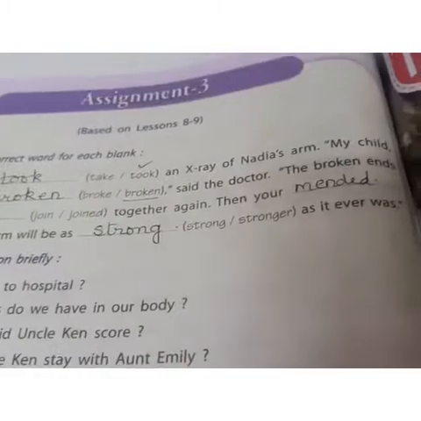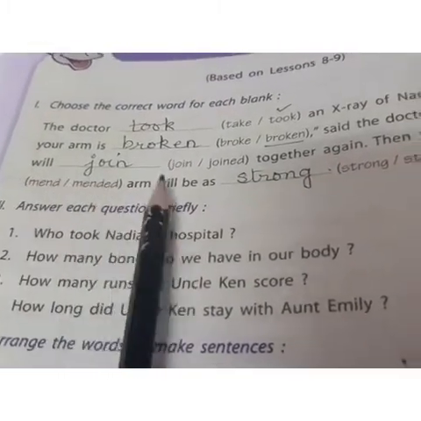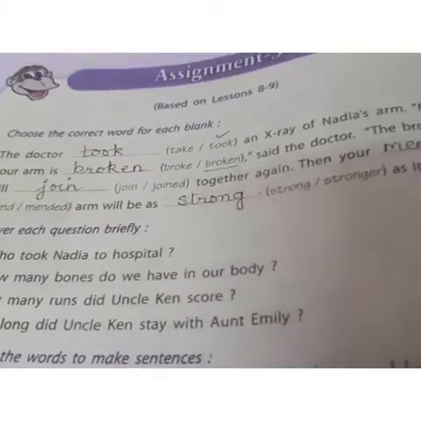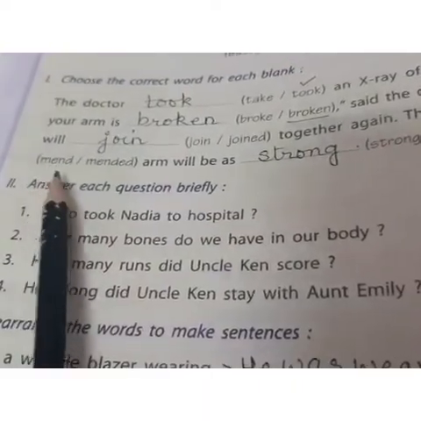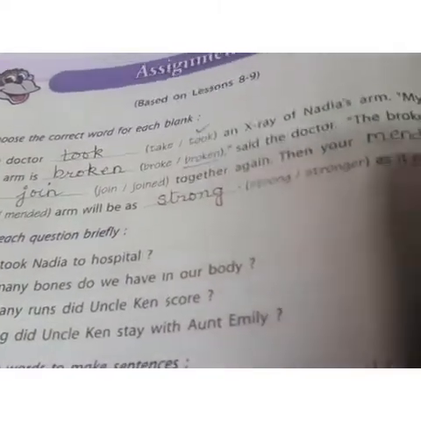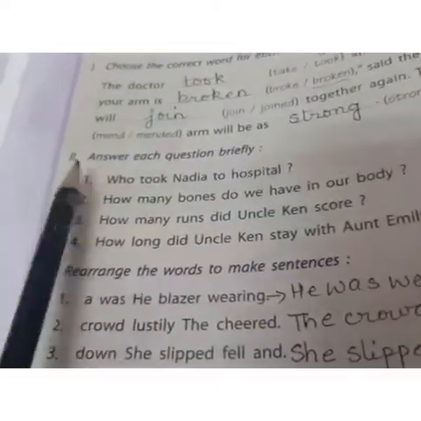The broken arm will join together again. Then your mended arm will be as strong as it ever was. Now after that, these are the question answers.